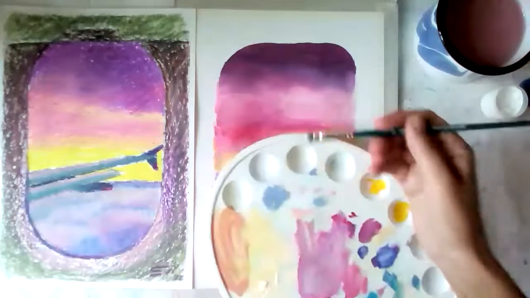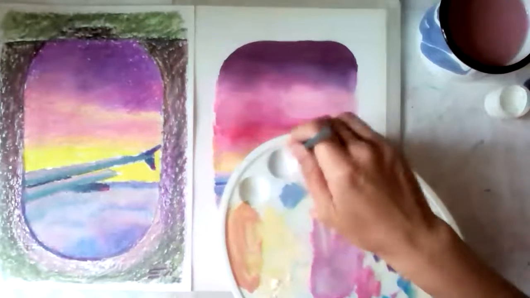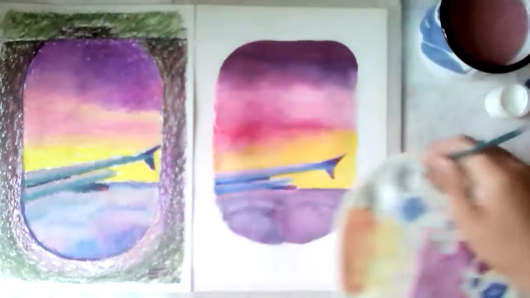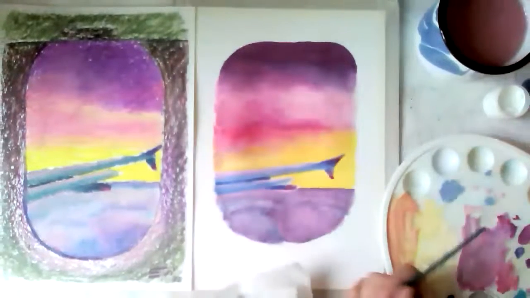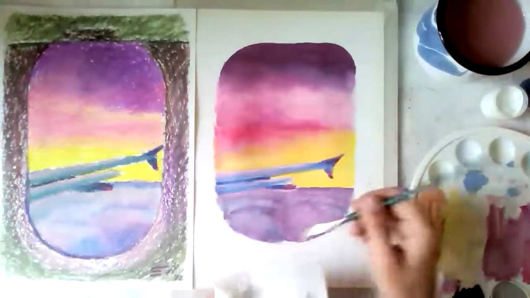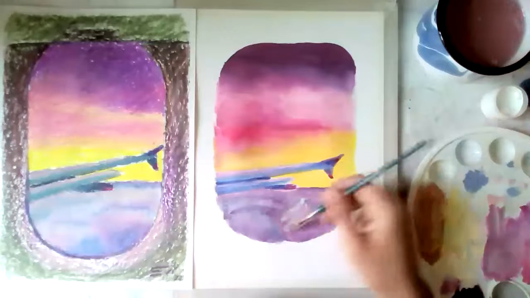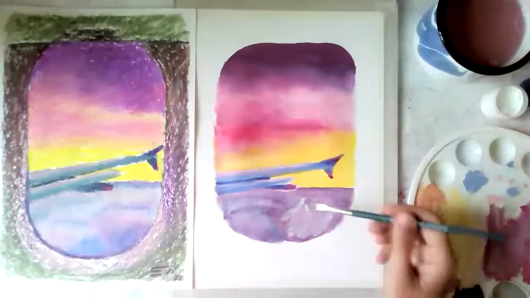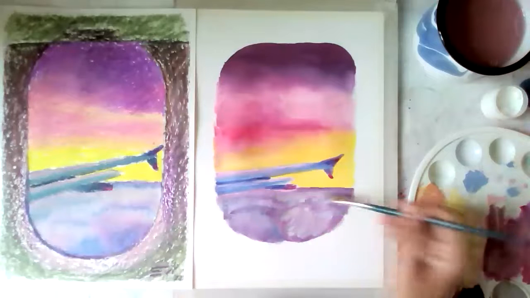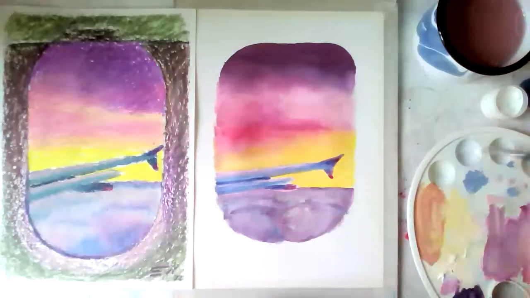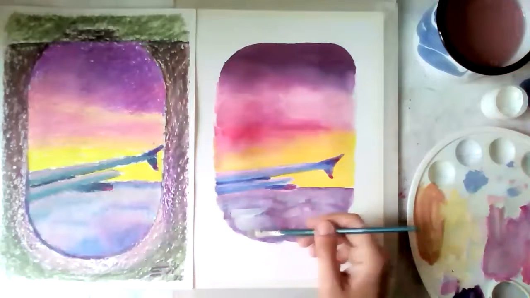So what I do, I just took a clean brush, clean white paint. I make it also a bit more watery. And what I'm going to do is try to go gently on top of my clouds. So maybe they become more pale, more cloudy, because I felt they're still too purplish.